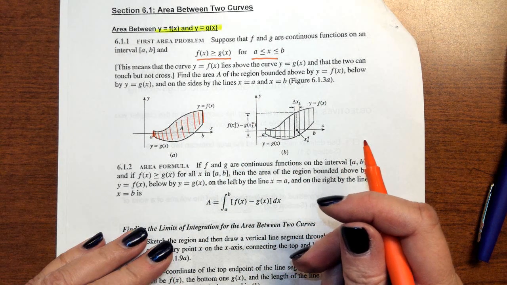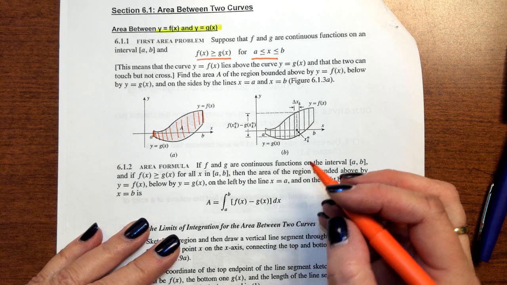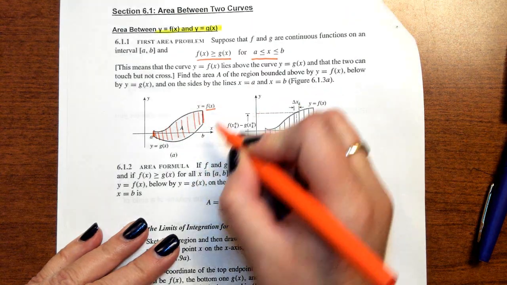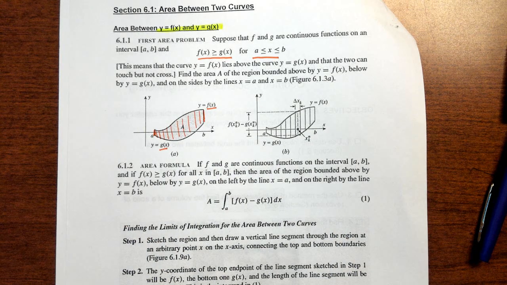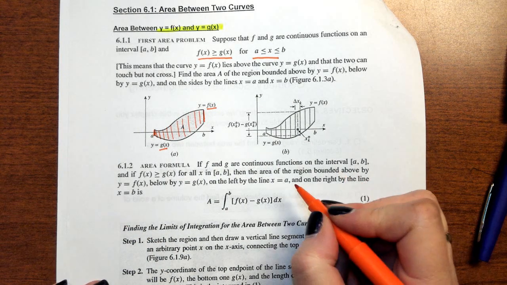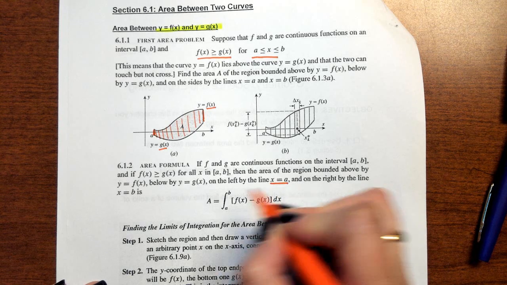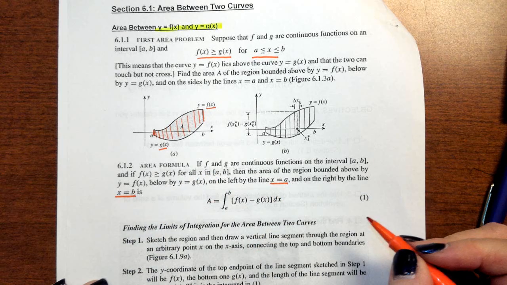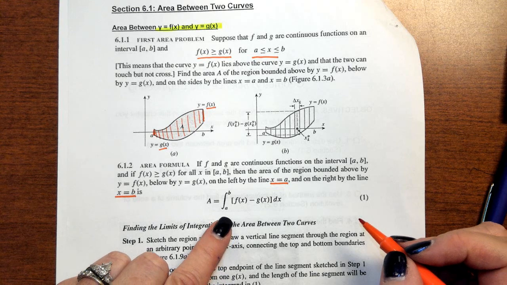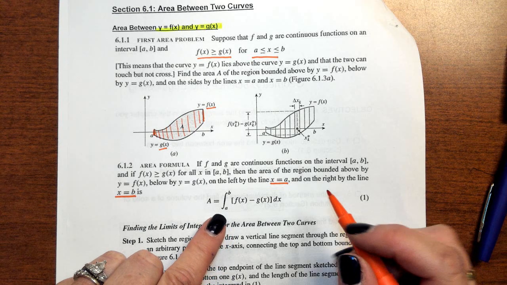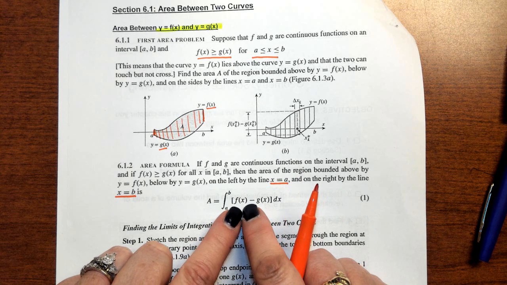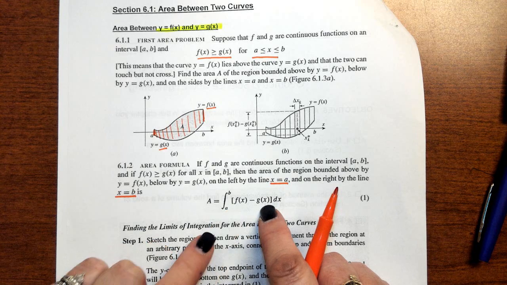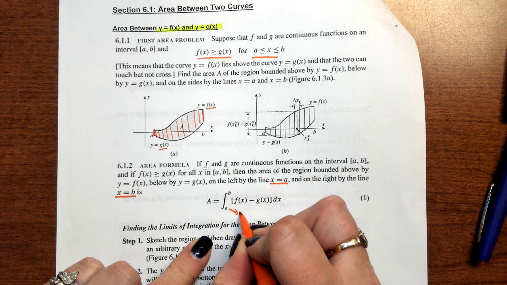First of all, in order to calculate the area, you want to observe that one function is on the top, one function is on the bottom. When we look at our bounds, we're going to be looking at a bound on the left and a bound on the right in the form of an x value. So to calculate the area between the two curves, we're going to integrate over our closed interval a to b the difference f of x minus g of x. Again, these a and b are our x values.